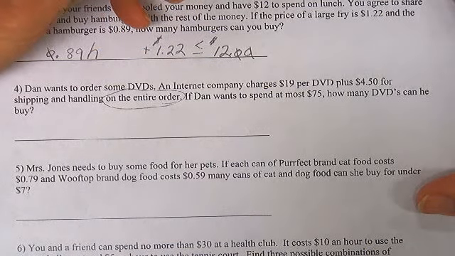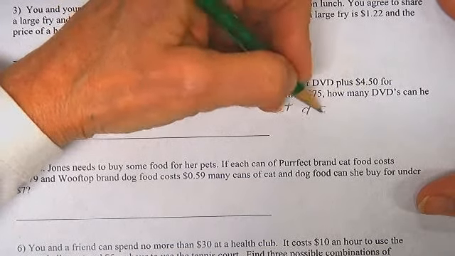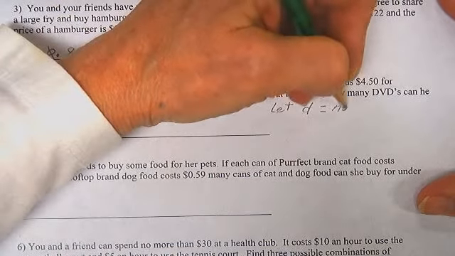Okay. So, let D equal the number of DVDs.